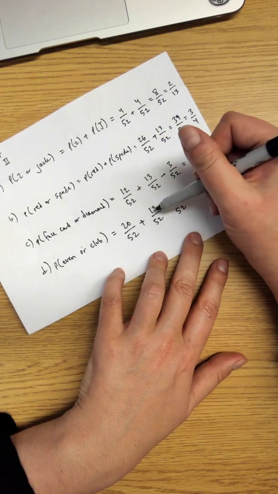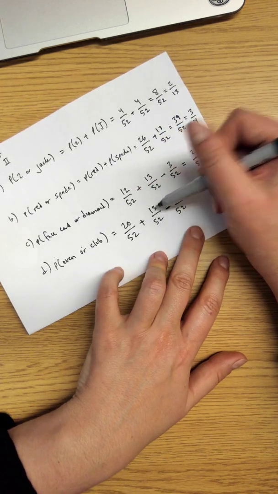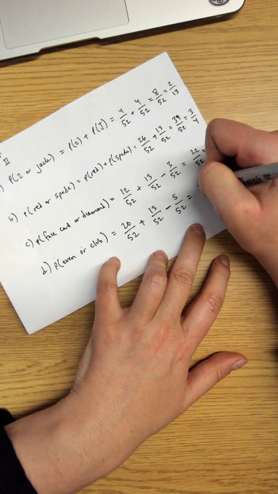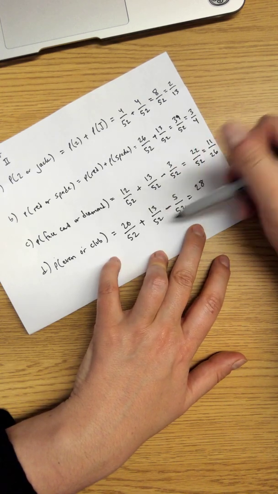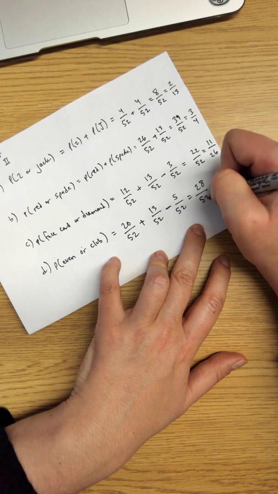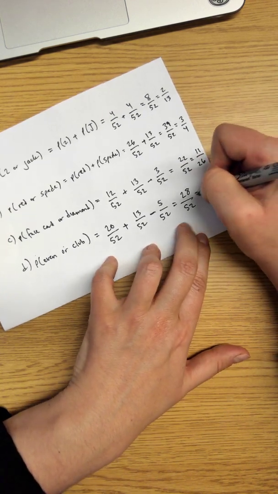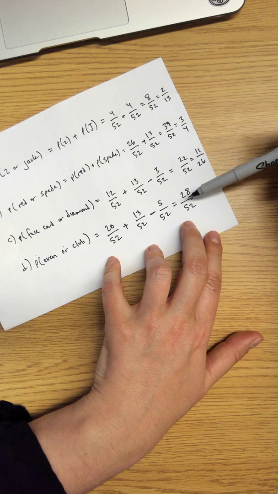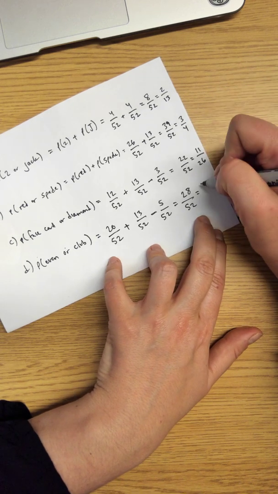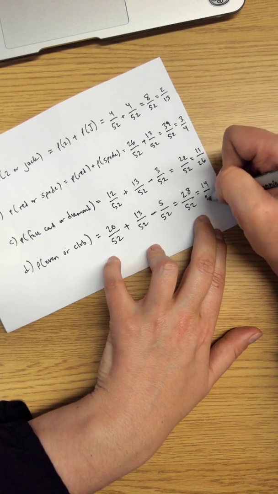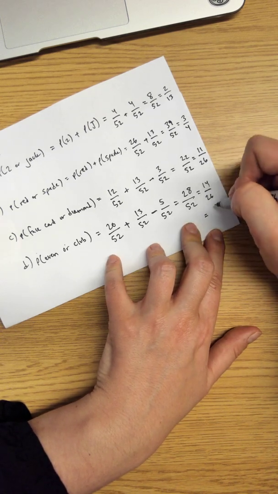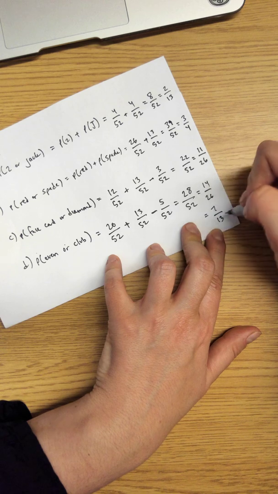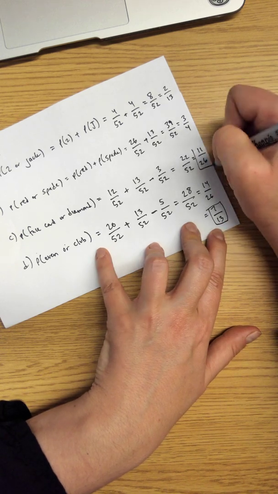So 20 plus 13 is 33, 33 minus 5 is 28, over 52. They're both even, so I can divide by 2 to make the problem smaller. I get 14 over 26. I should have divided by 4. That was lazy of me. I'm going to divide by 2 again. So that's 7/13.